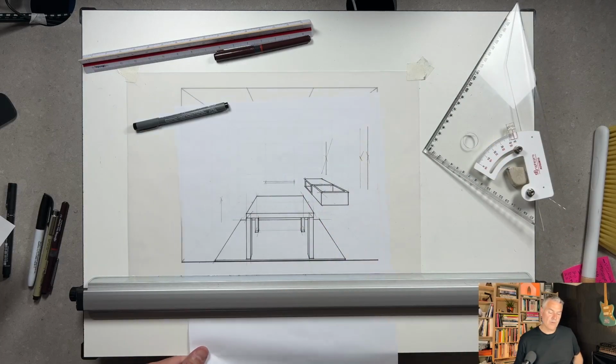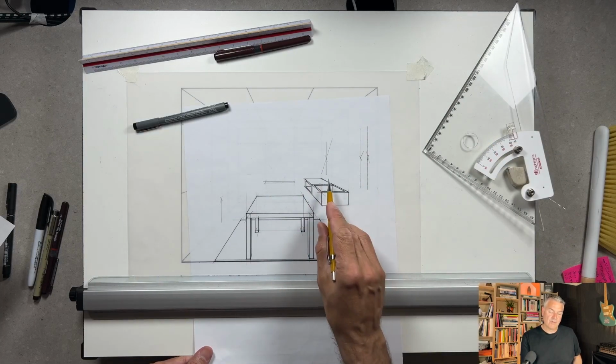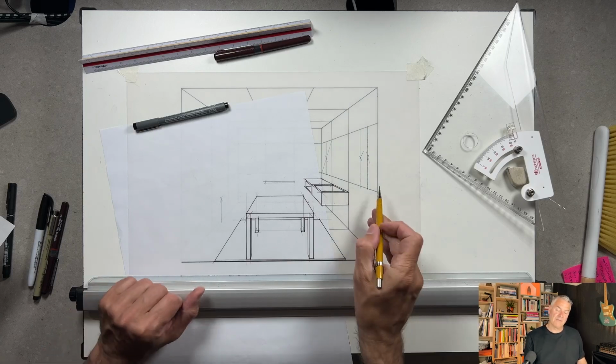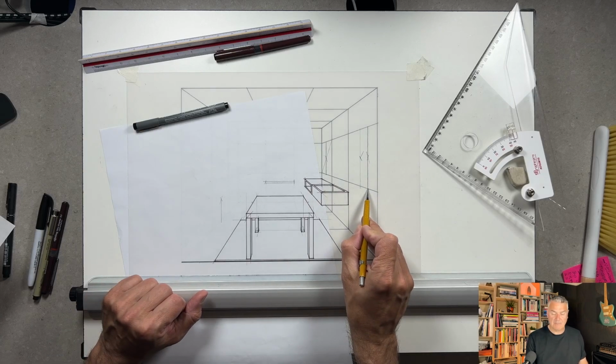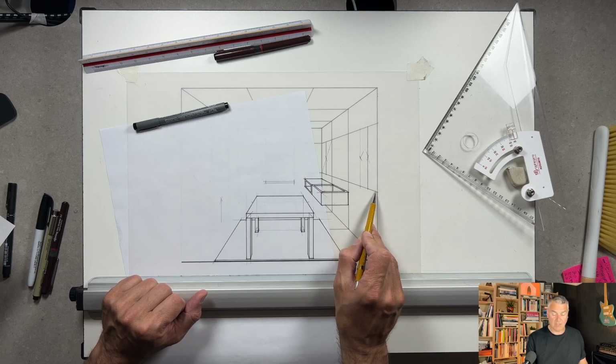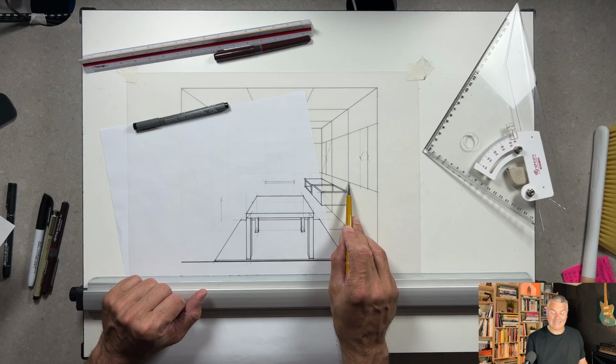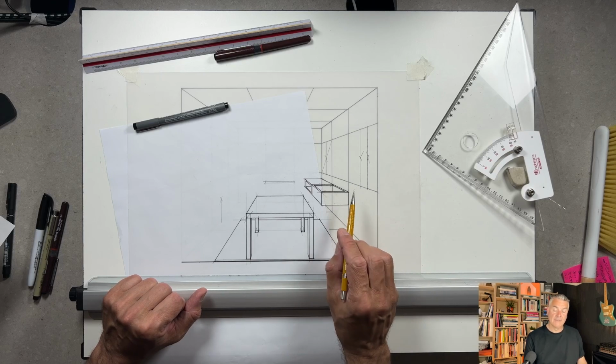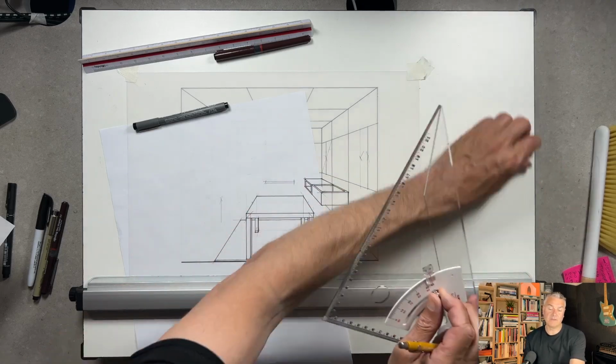So I've now created 2 vertical lines. This one is 250 millimeters back. What I did, I found the halfway point, 500 millimeters, 500 millimeters, or half a meter, and then I split that in two, and now I know that's 250 millimeters and that's 750 millimeters back. So I'm going to create the rest of that window.